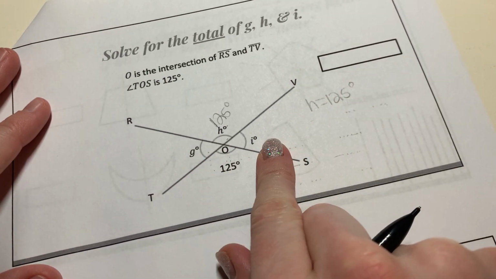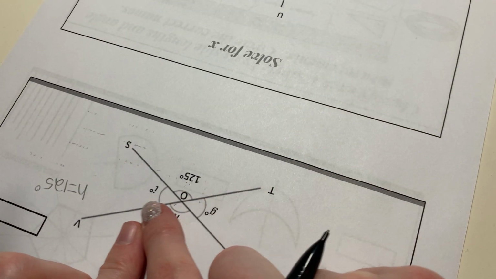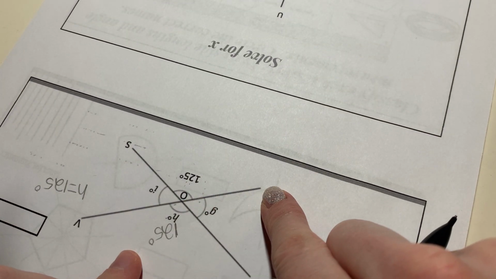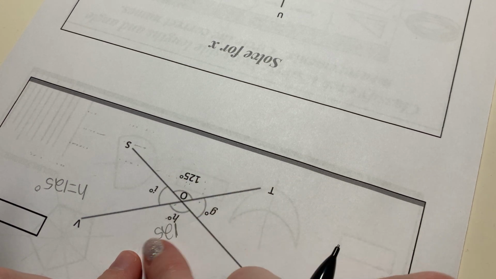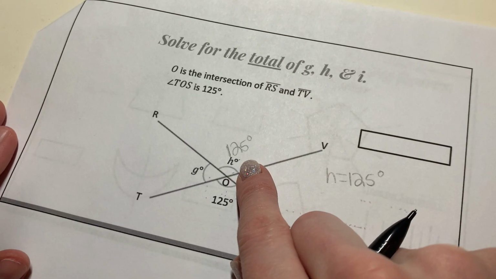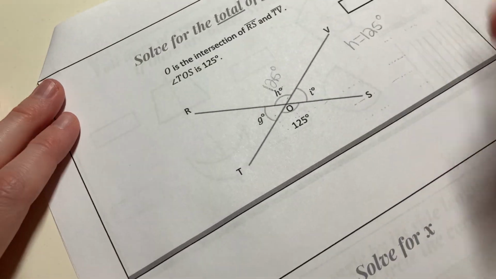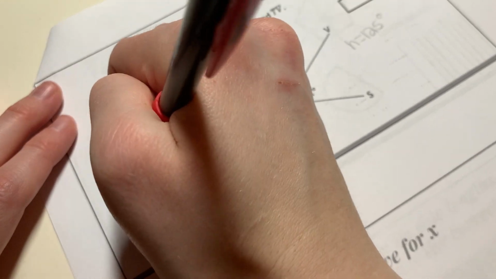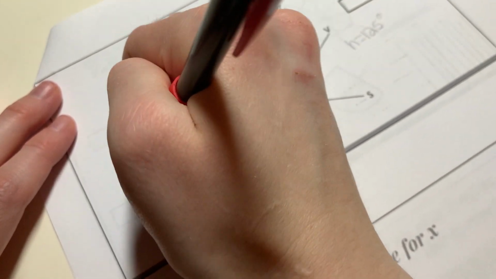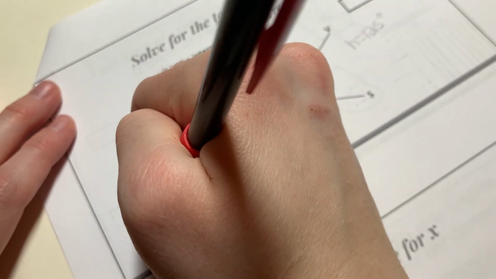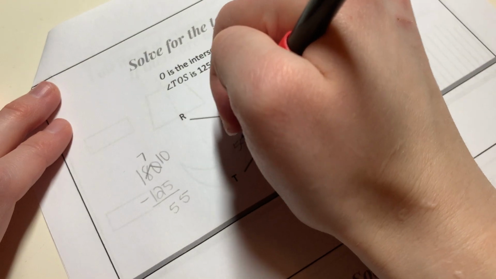Well, I need to figure out G and I. Well, if I look here, turn my paper, this is a 180-degree angle because it's straight. I have 125, and I need to find the other parts. Same thing here. I have the 125. I just need to find the other part. Well, I'm going to take 180 minus 125. And I get 55. Well, this angle's 55.